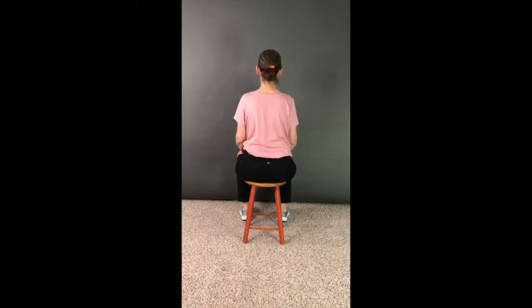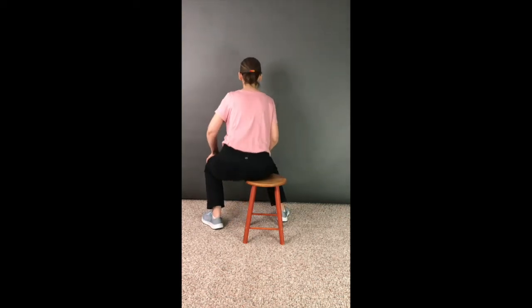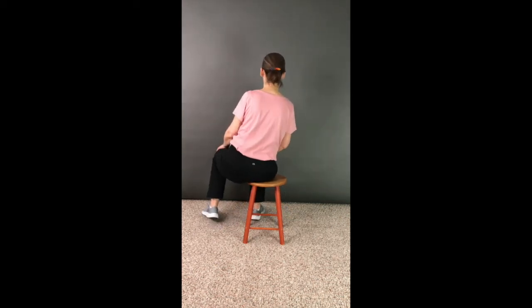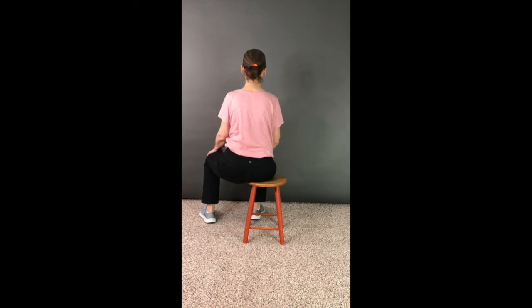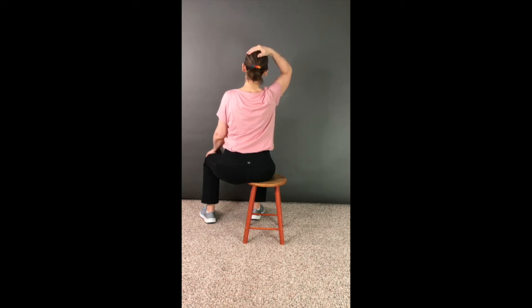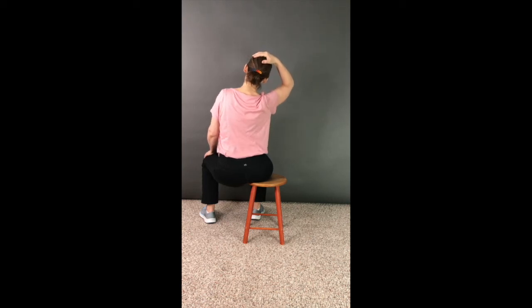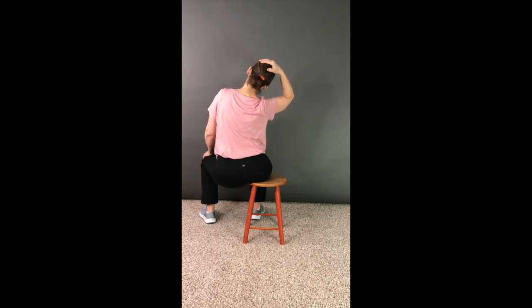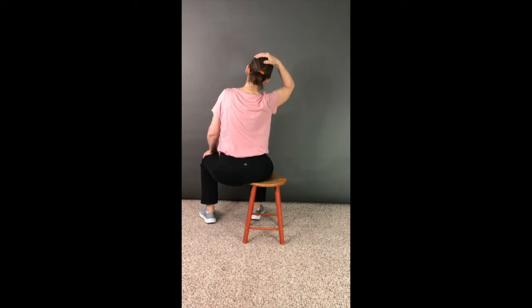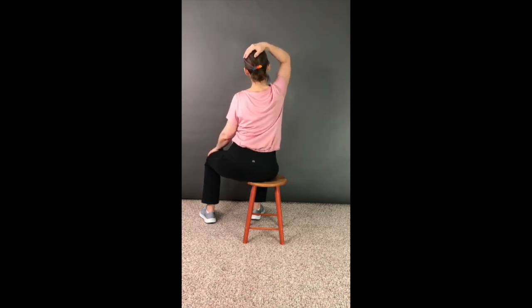Please come back to the left side of the chair. So the left seat bone is off the edge of the chair and the right seat bone is on it. Place your right hand on top of your head. Combine the movement of lowering your left pelvis and tilting your head to the right. Return your head and perhaps even tilt it to the left as your left hip hikes.